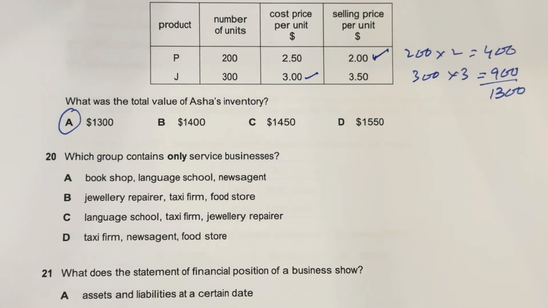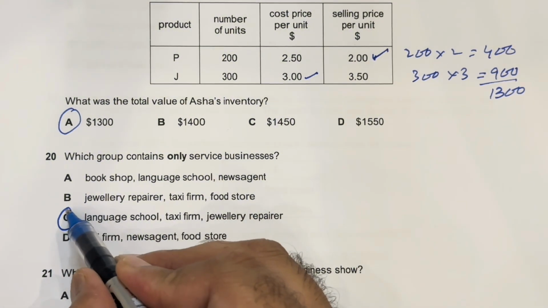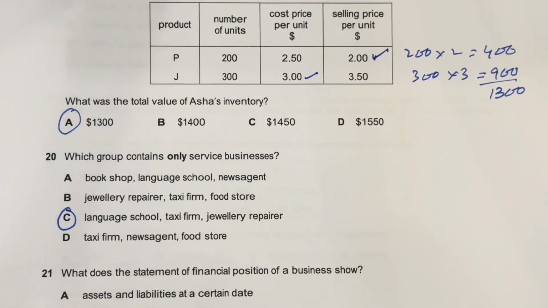Question number 20 asks which group contains only services business? Bank, shop, language school, and news agent. Jewelry repair, taxi firms, food store. Language school, taxi firm, and jewelry repairer. These all three provided only the service business.